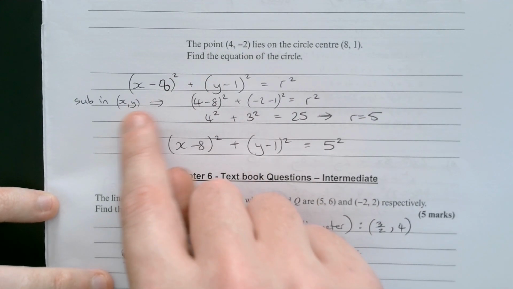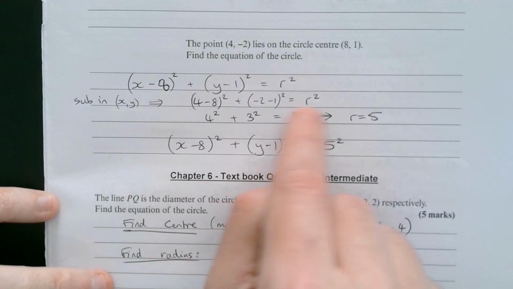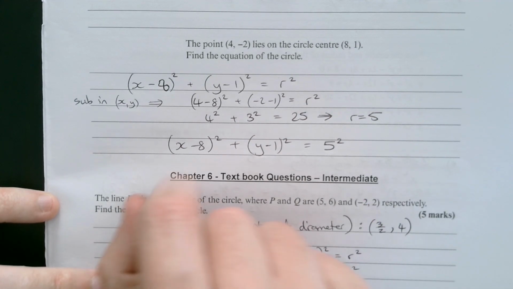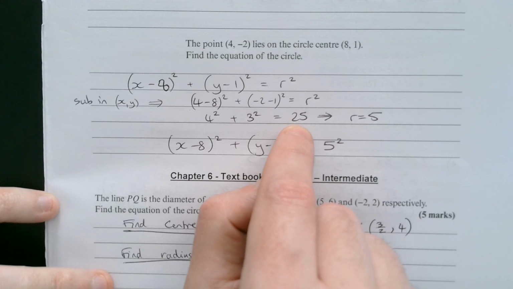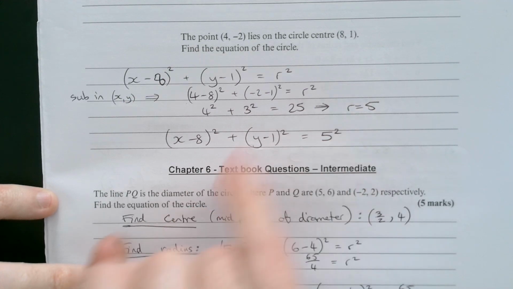So put in the x coordinate as 4 and the y coordinate as -2, and then the radius is just the solution, so it's just 4 squared plus 3 squared, which is 25. So the radius is the square root of that. I've written it as 5 squared, but probably write that as 25.